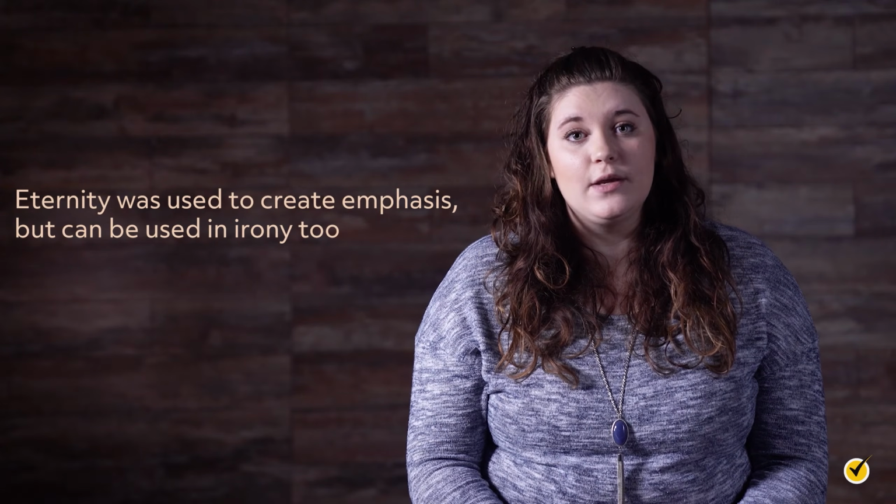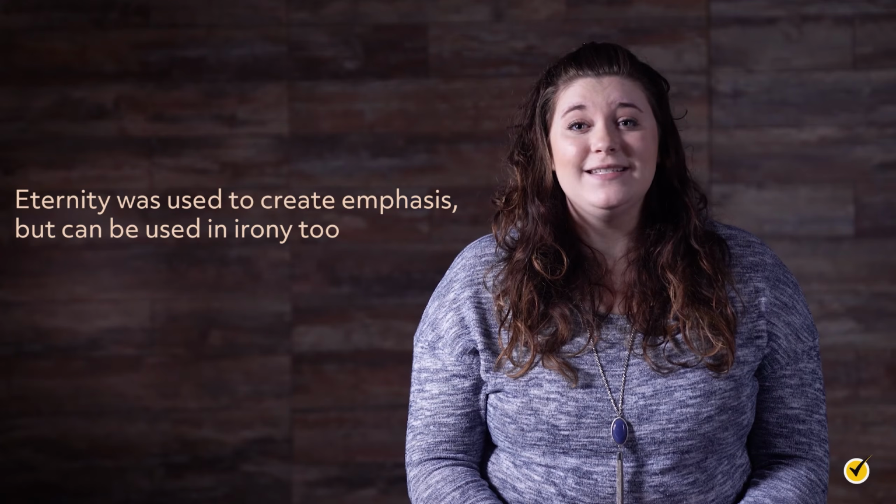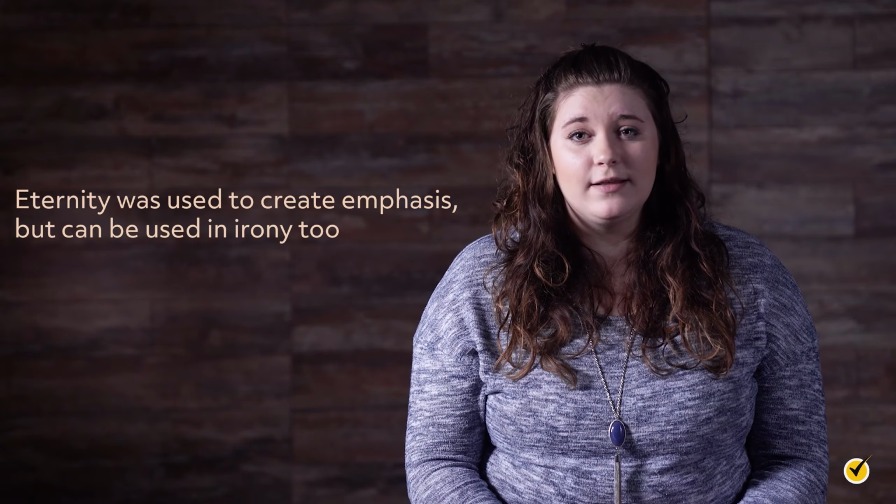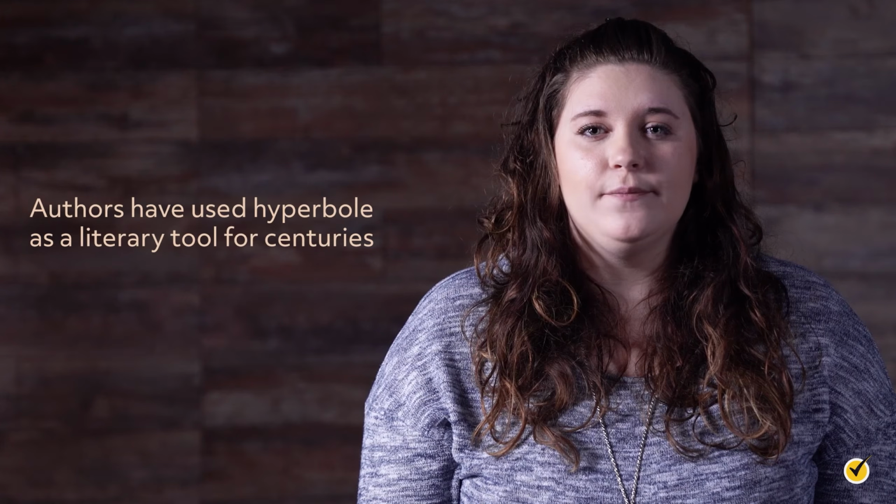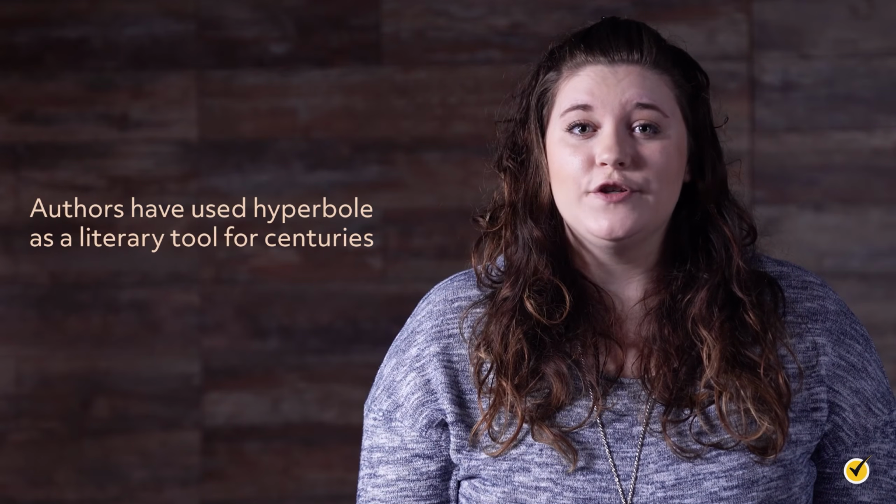It is crucial to keep in mind that there are certain elements that make a hyperbole's function differ depending on context. In this case, the word eternity was used to create emphasis, but in a different situation, it could be used ironically. If you just recently saw your friend and coincidentally encountered him 20 minutes later, then making the same hyperbolic statement would have an ironic effect. Whether for emphasis or irony, hyperbole is never literal and is always an intentional and obvious exaggeration. Hyperbole is not just something that we use in conversation. Authors have used it as a literary tool for centuries.